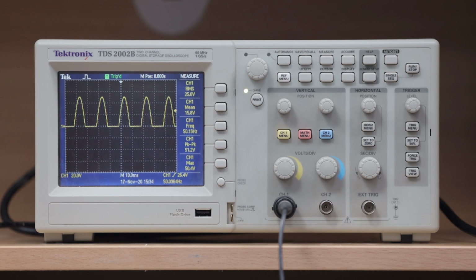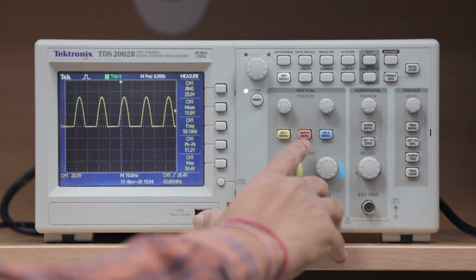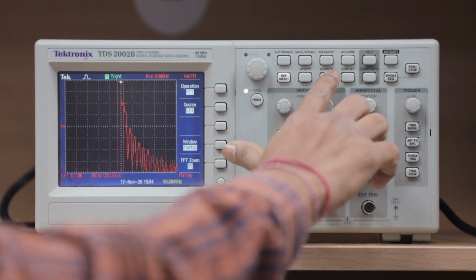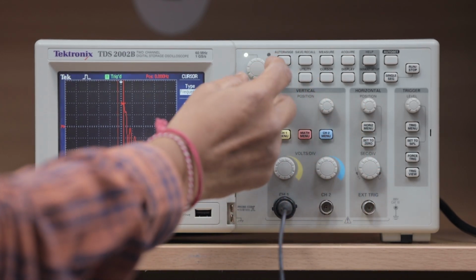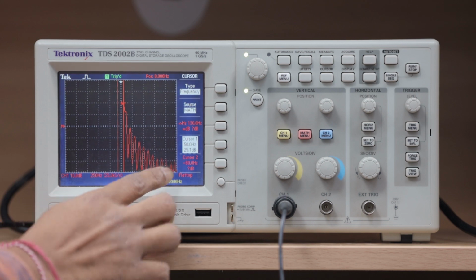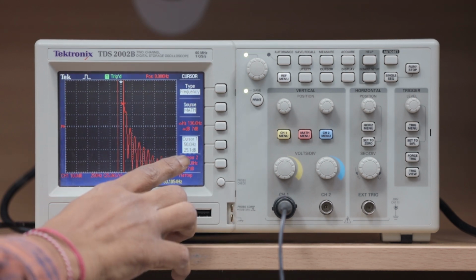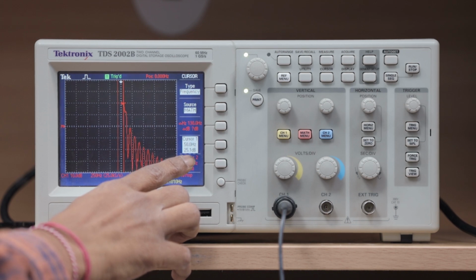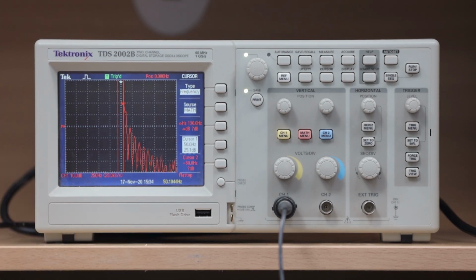Now we'll do the FFT analysis of the output voltage. For this, press math function and cursor on. Now use this knob to adjust the first fundamental frequency to 50 Hz. At 50 Hz, we got a dB value of 25.1 dB. So using this value, you have to calculate V fundamental RMS. The formula is 20 log V RMS equals the dB value. So V RMS equals the inverse of 20 log of your dB value. Then you will get V RMS at fundamental.